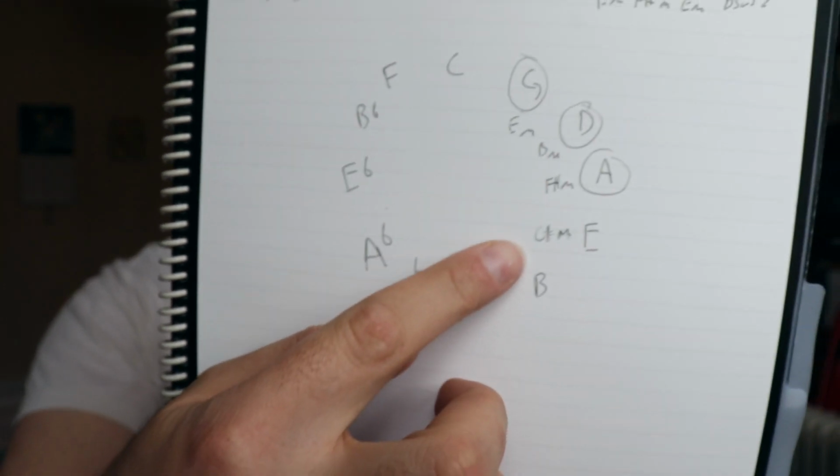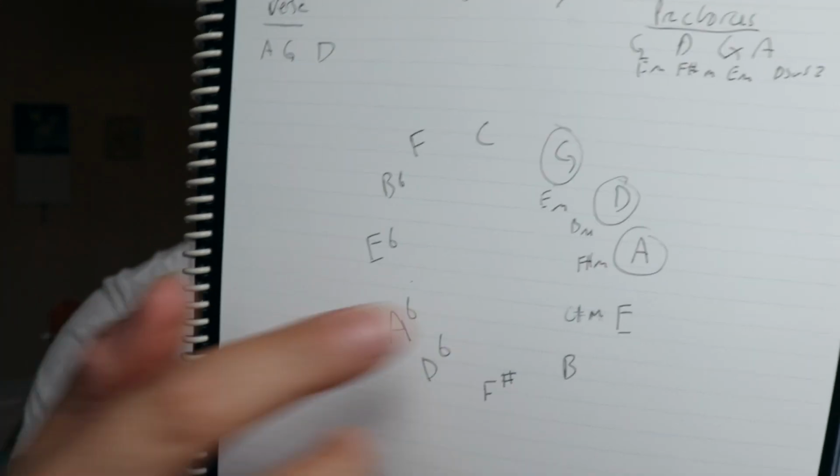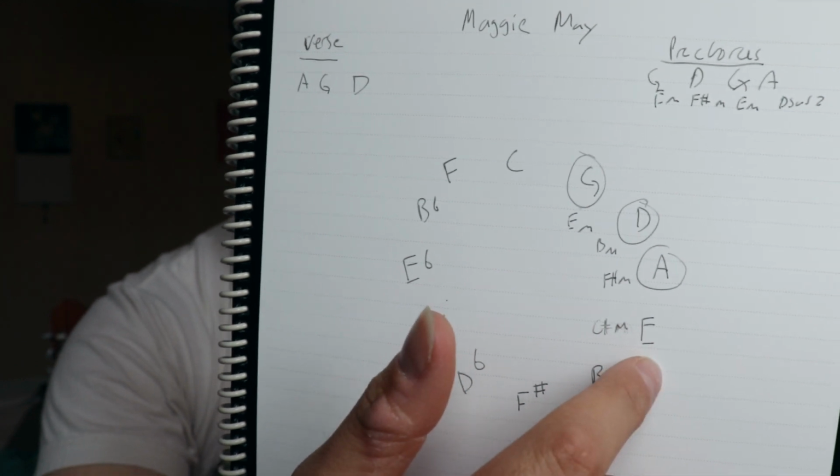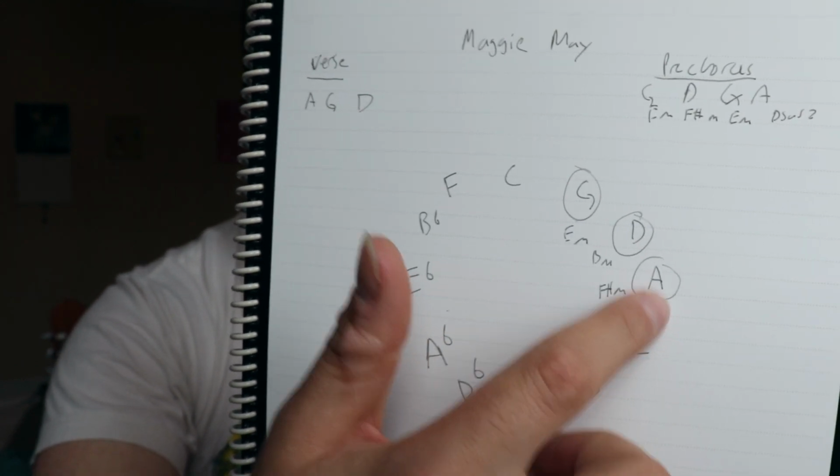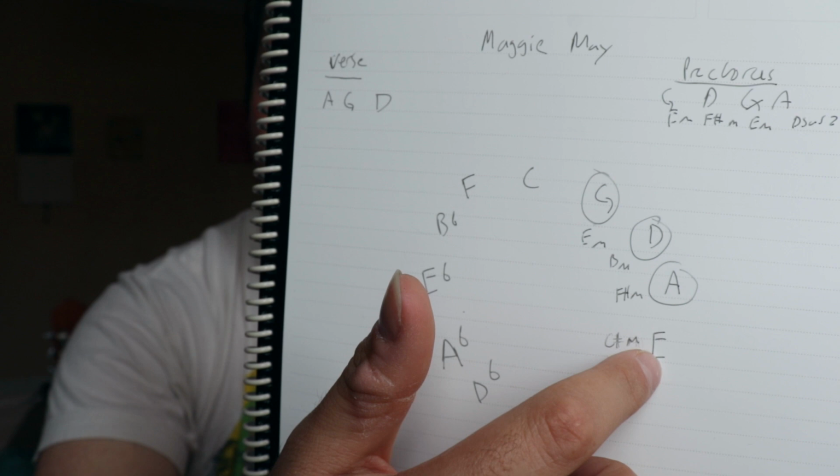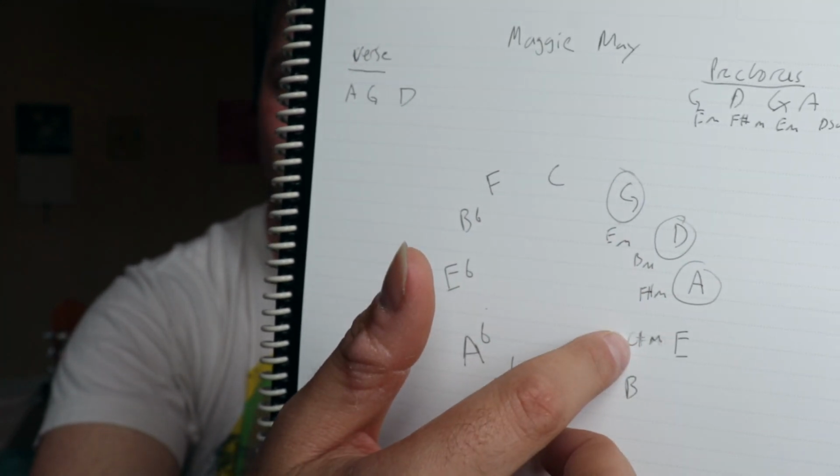And where does it go? Where does C sharp diminished go? C sharp diminished goes underneath E. It goes here, right underneath E. And this is because the relative minor of the 5 of 5 is the 7.